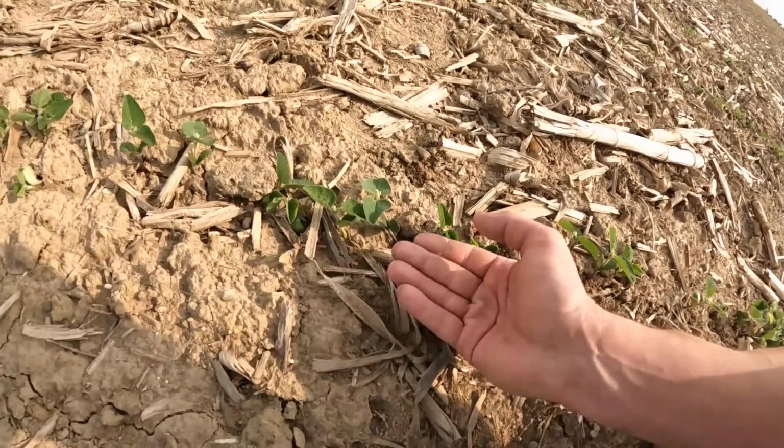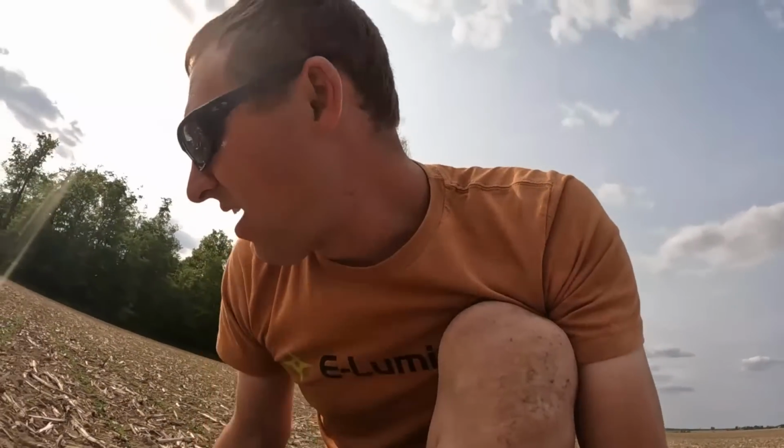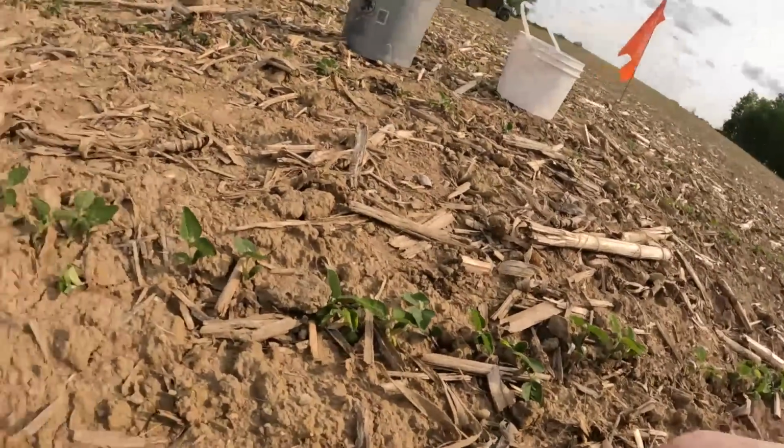So I don't know what the unifoliate stage is, do you? Because VC would be the cotyledons out. There's got to be another one in there, VU, unifoliate. I don't know what that's called. Somewhere in my notes I've seen that and I can look it up, but anyway.